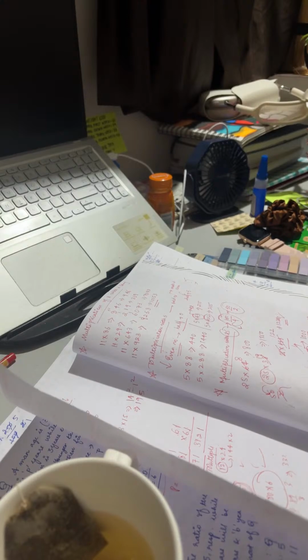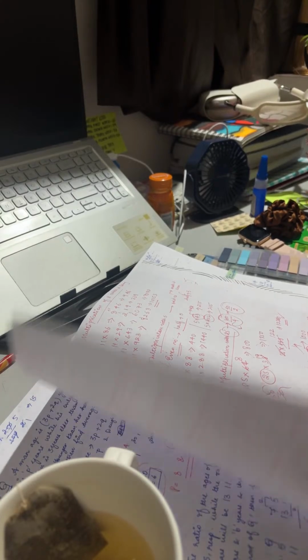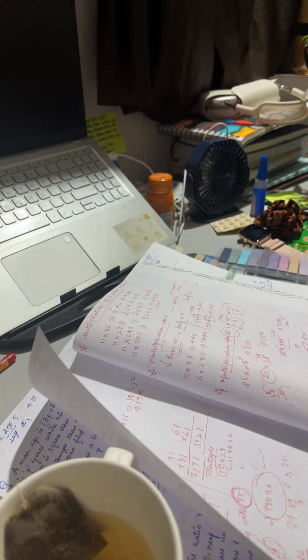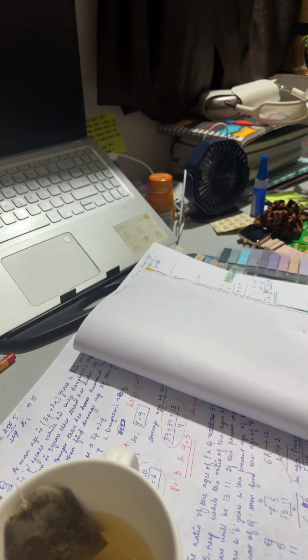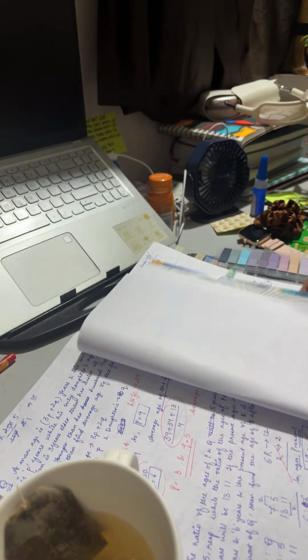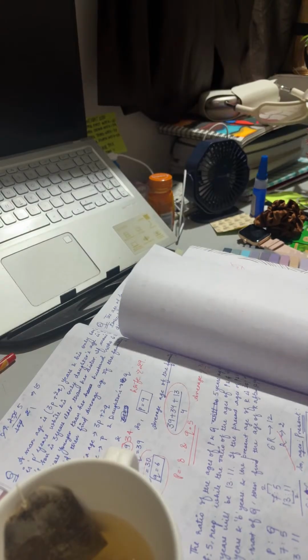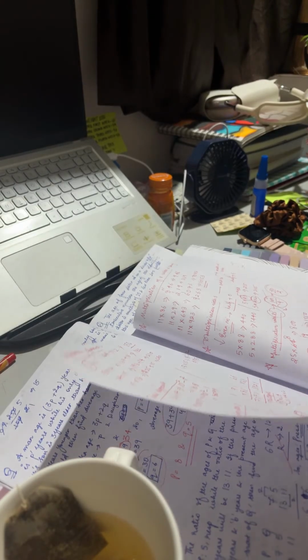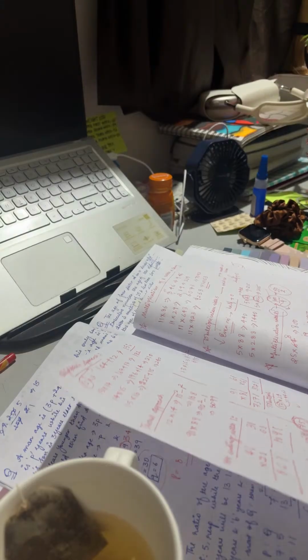Hi guys, this is session 2, and in this I will be revising ratio and proportion, and if we get time we'll do percentage revision. And let's do this much first.